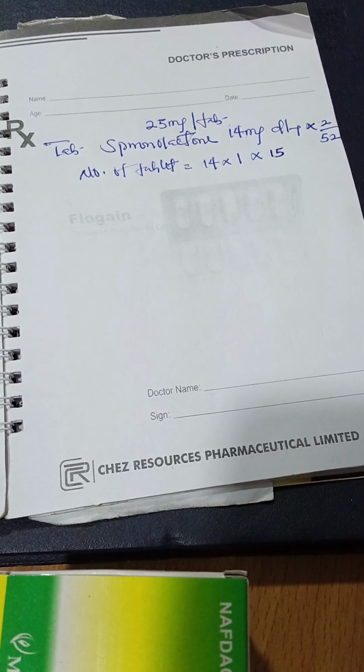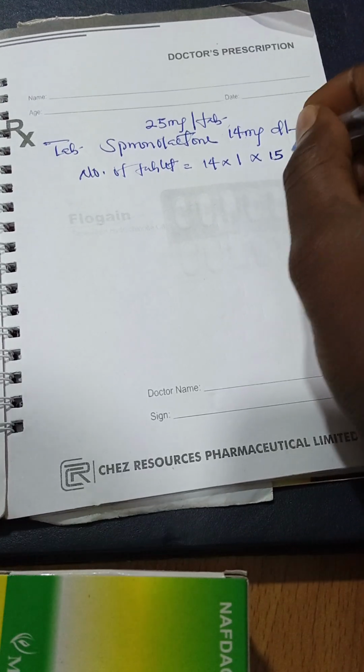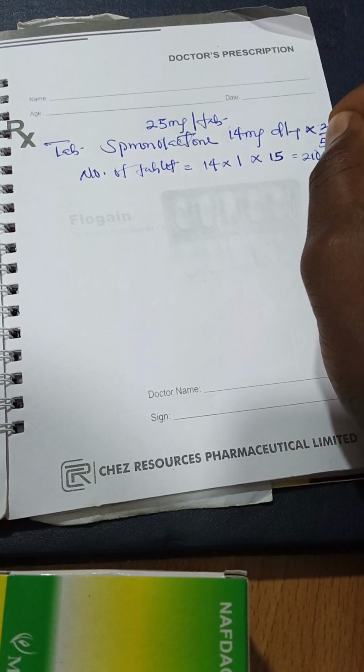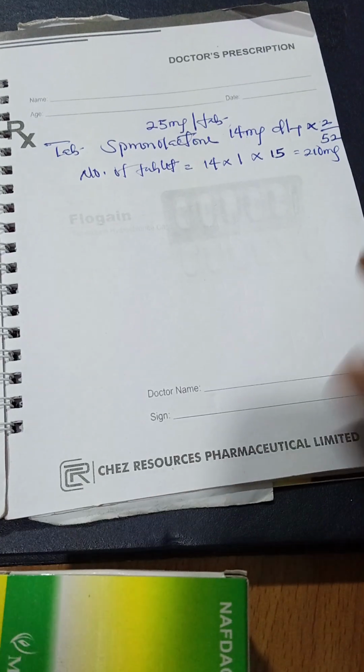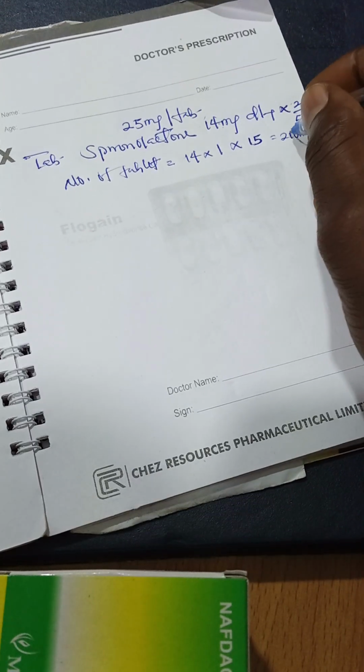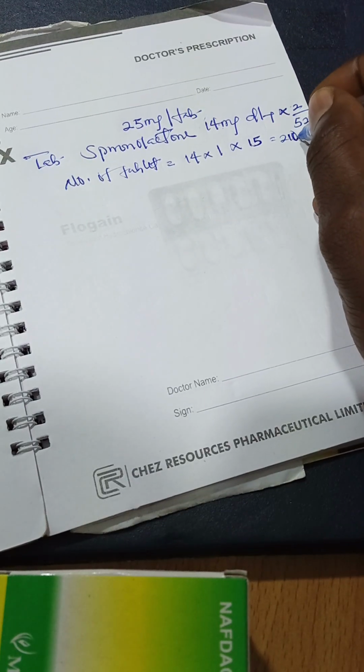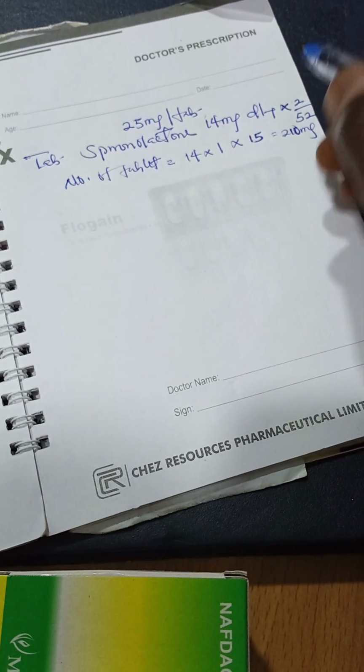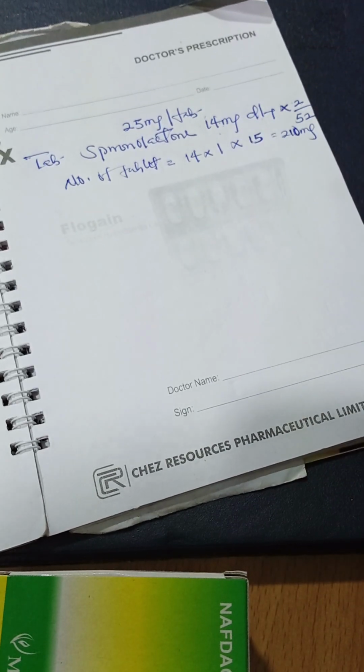So now let's calculate the number of tablets as 14 times 1 times 15. We have 210 milligram. Now, how do we know the number of tablets? Because this is the total amount of milligram we need, for this dose, with the frequency and the duration.